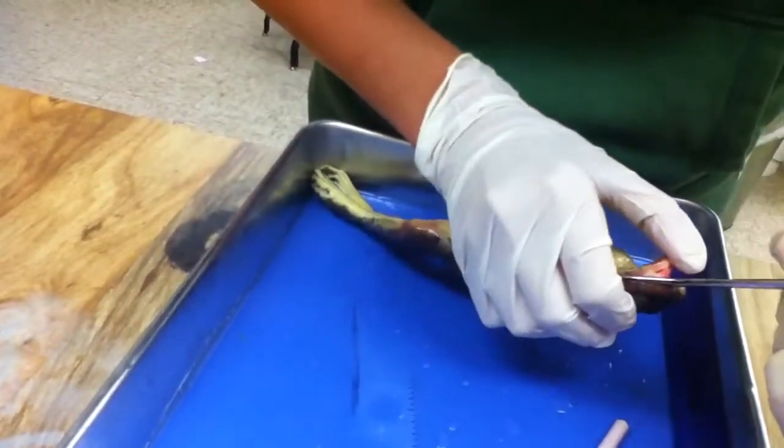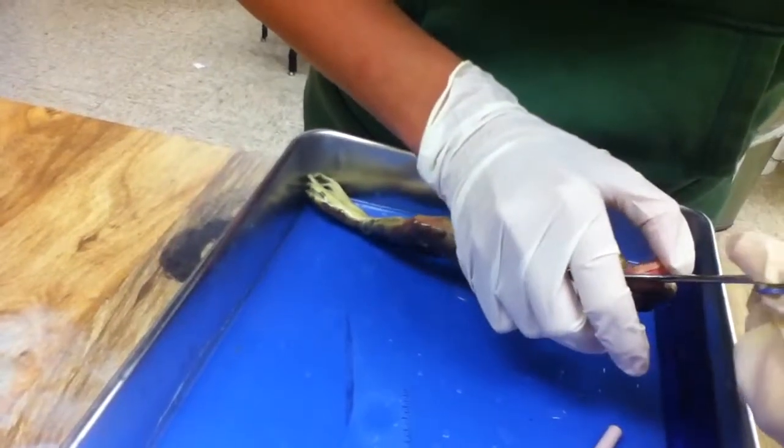This is such an awesome project. Sure. Go for your gloves and cut them.